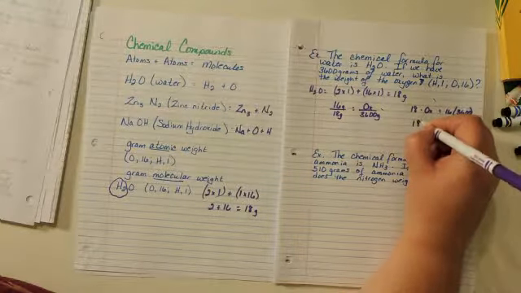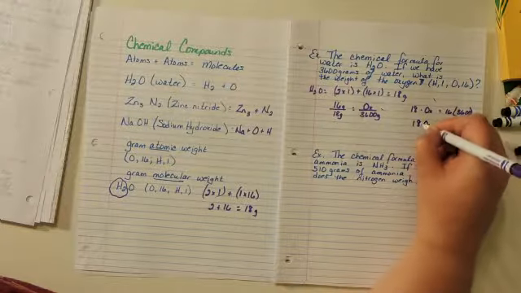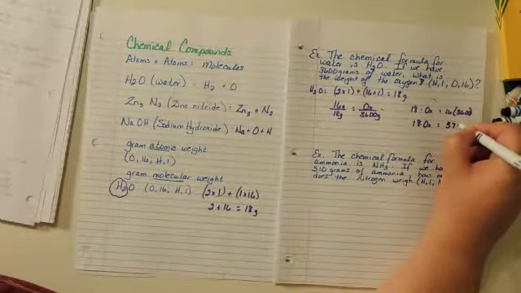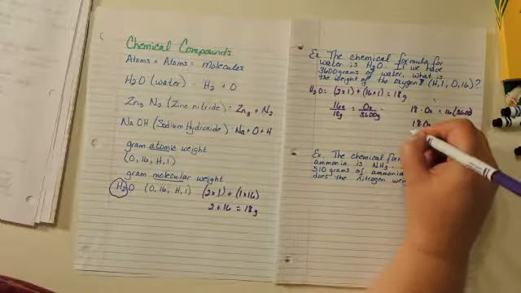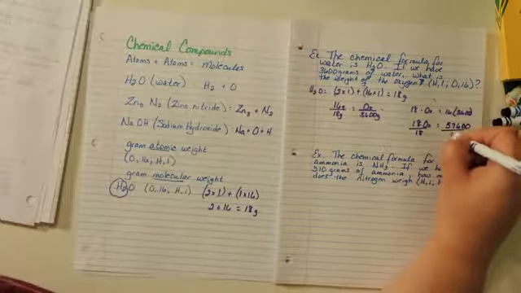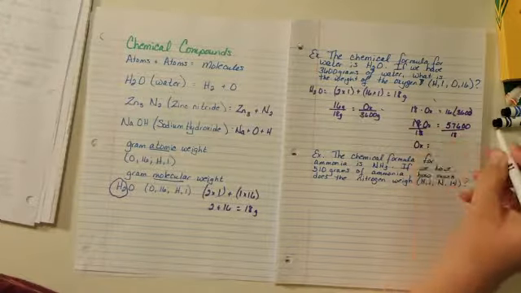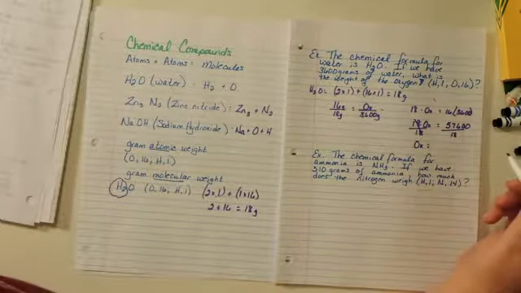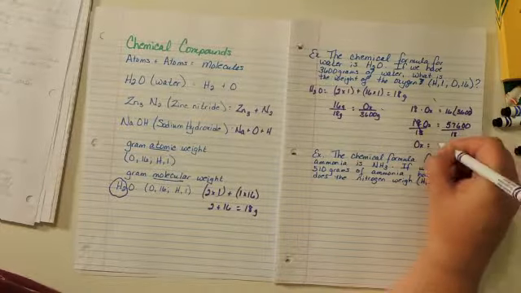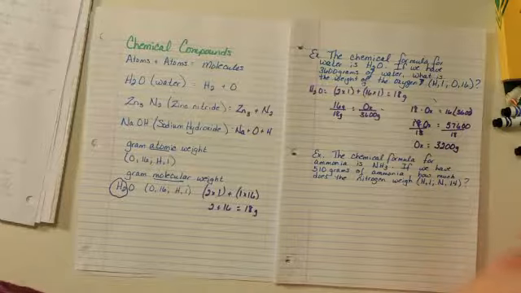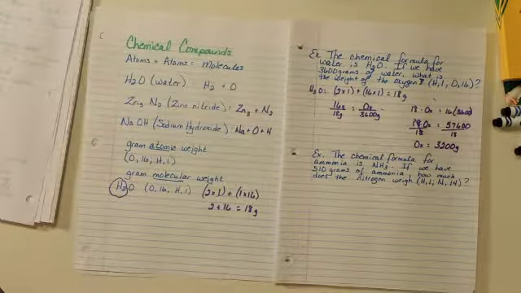That comes out with 18 times X equals 57,600. Divide both sides by 18. And the amount of oxygen in 3,600 grams of water is 3,200 grams of oxygen. Okay?